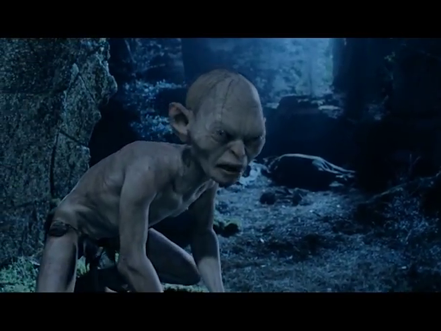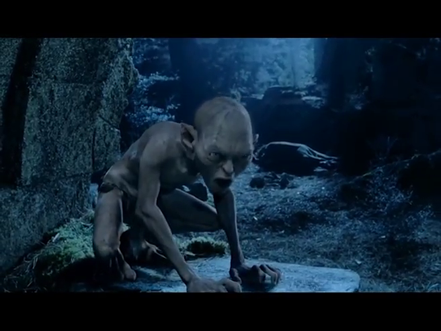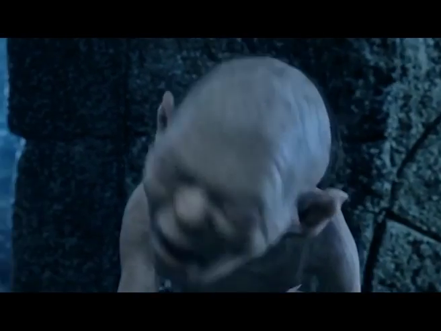Yes. They stole it from us. Sneaky little hobbitses. Wicked, tricksy, false.